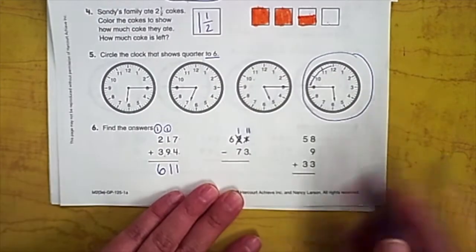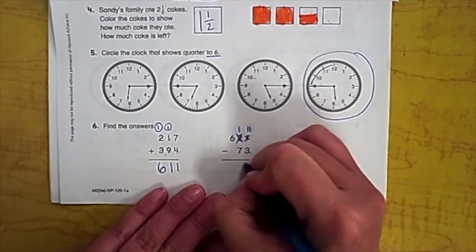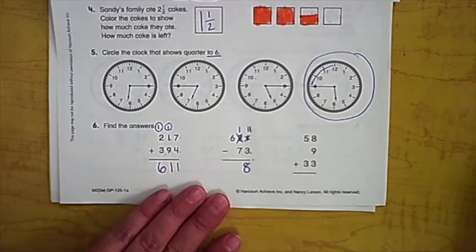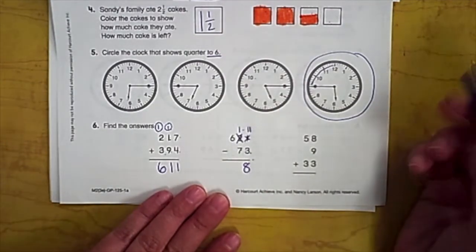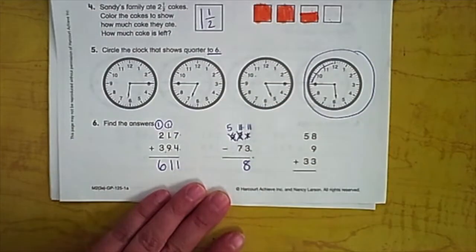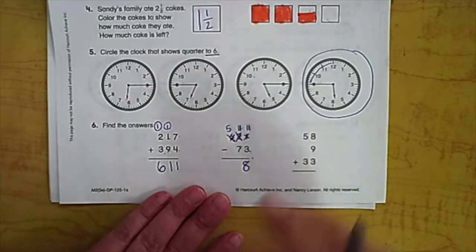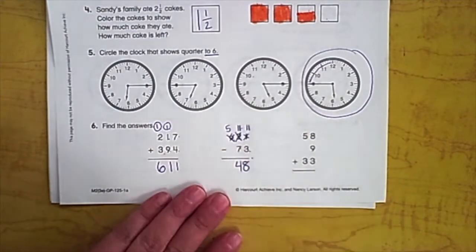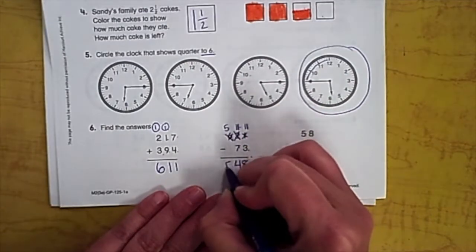This becomes 11. 11 minus 3 is 8. Okay, but look, we can't take 7 away from 1, so we need to borrow. This becomes 5, and this becomes 11. 11 minus 7 is 4. Okay, do you see how I did that? And 5 minus nothing is 5.